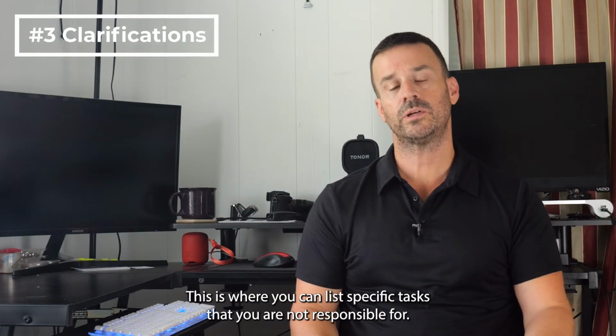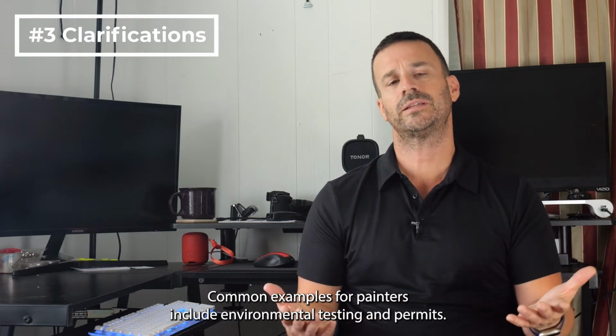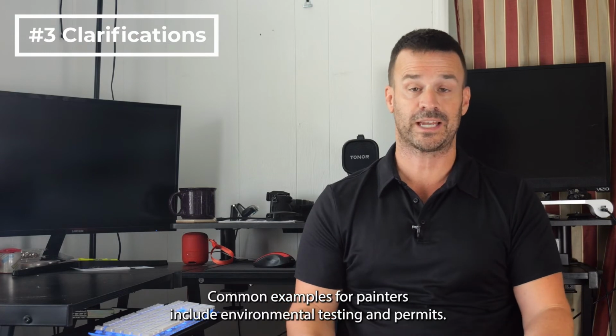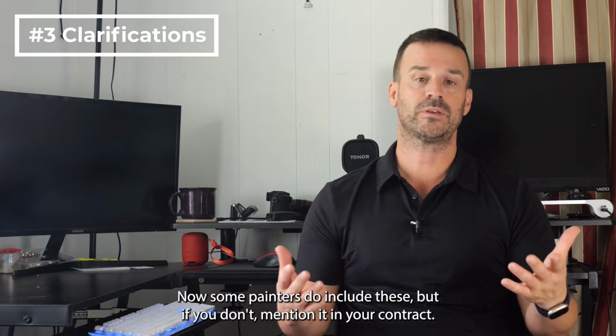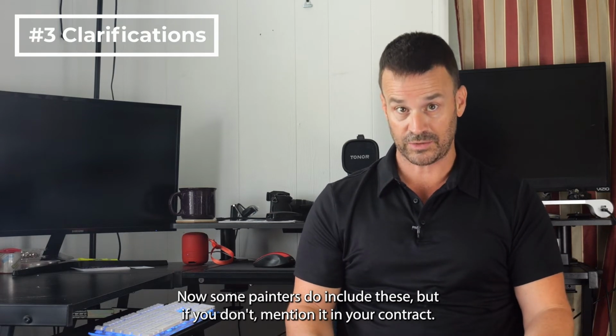Clarifications. This is where you can list specific tasks that you are not responsible for. Common examples for painters include environmental testing and permits. Now, some painters do include these, but if you don't, mention it in your contract.